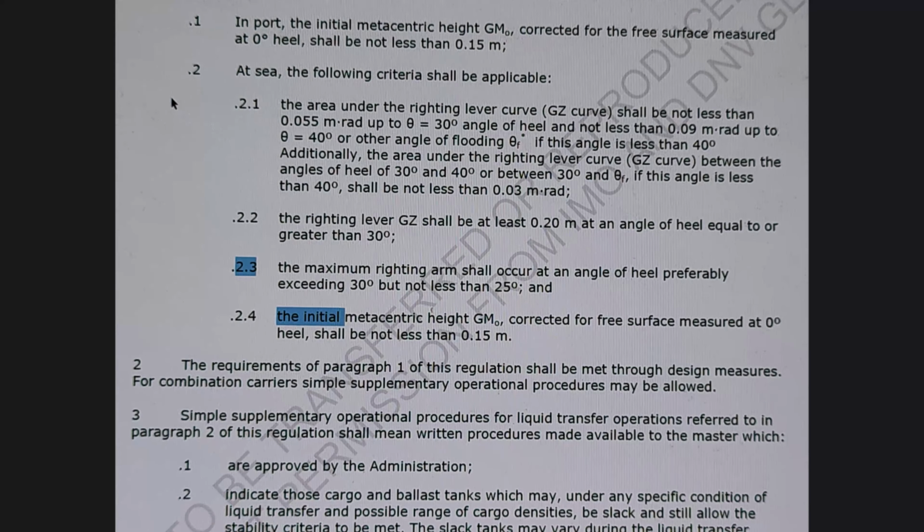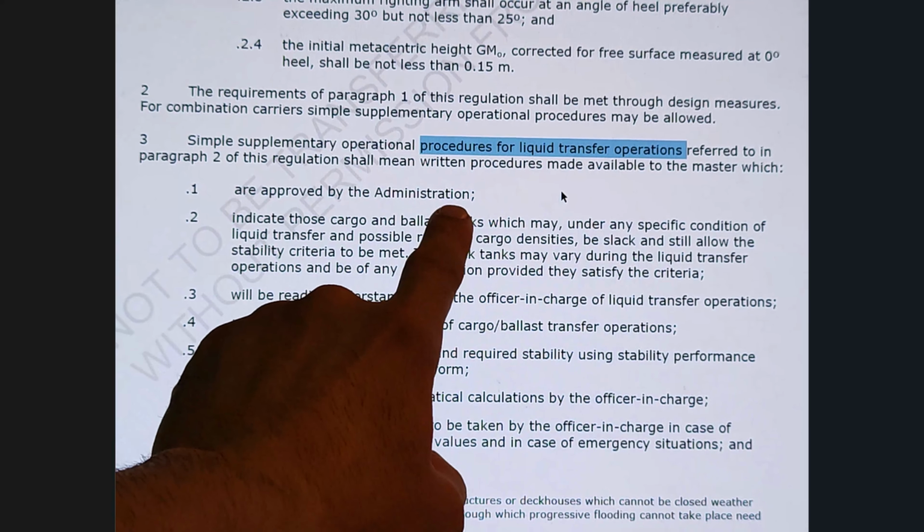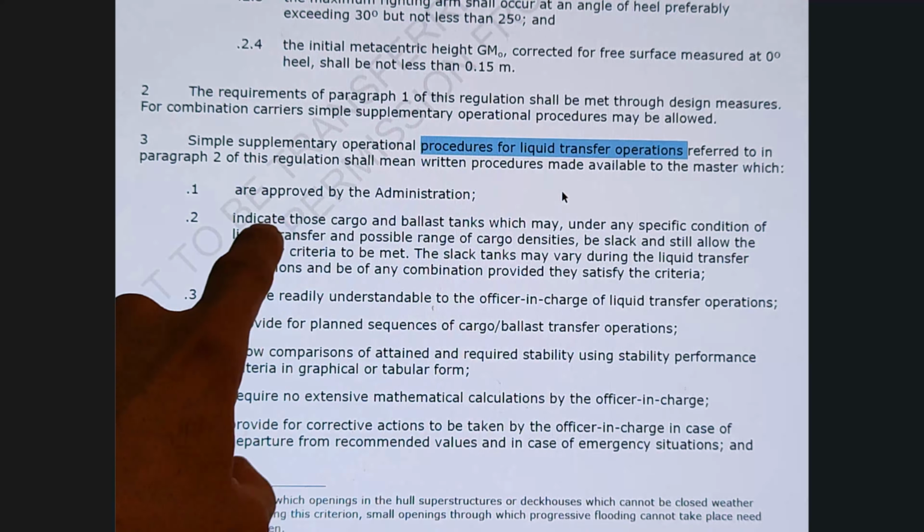This. Okay. It's telling that operational procedures for the liquid transfer operations, and giving some specification for these operational procedures for liquid transfer operations. There is some criteria. There are some specifications for these procedures. It says that this procedure shall be approved by the administration.